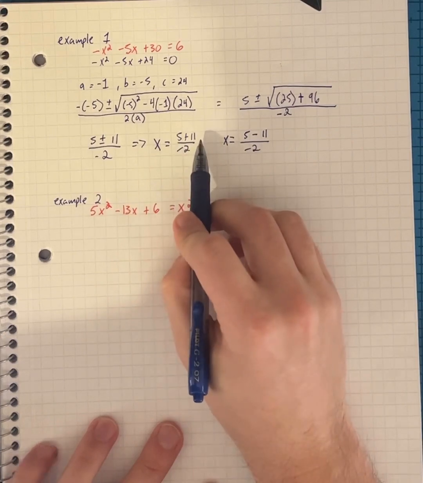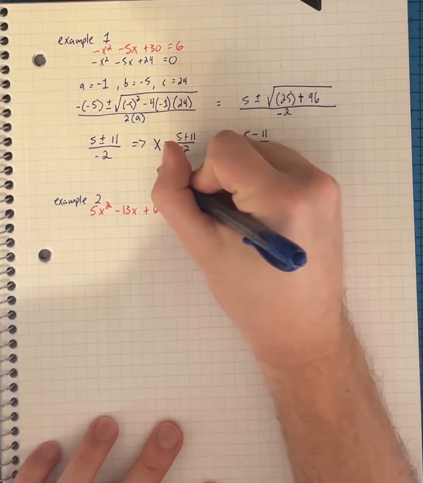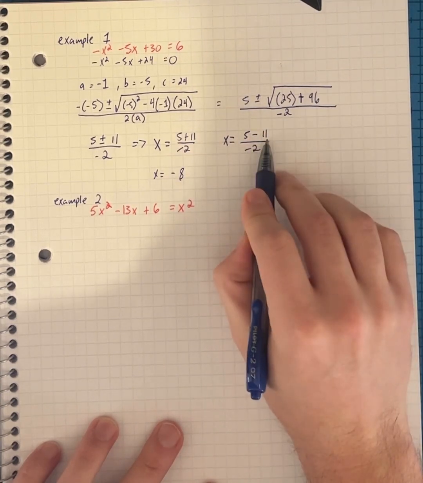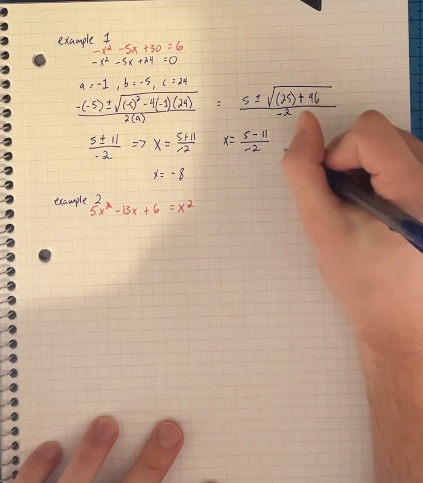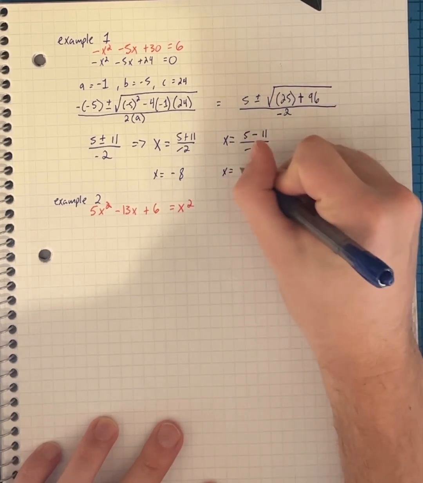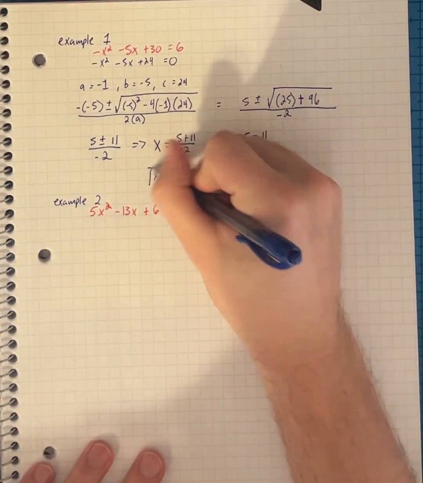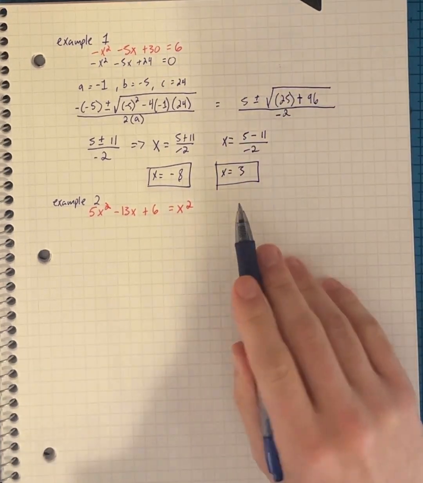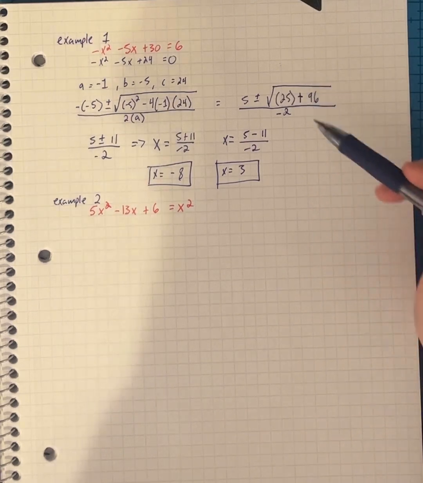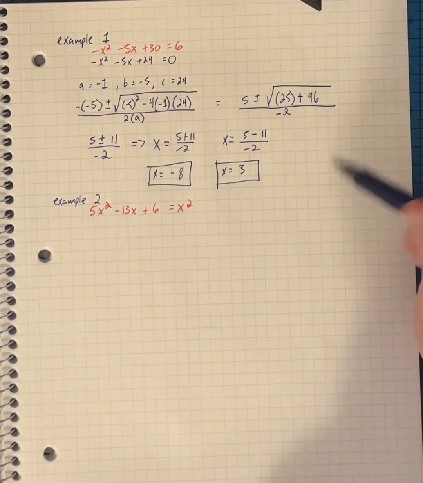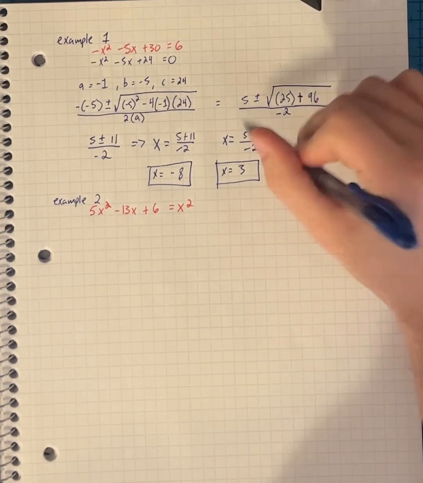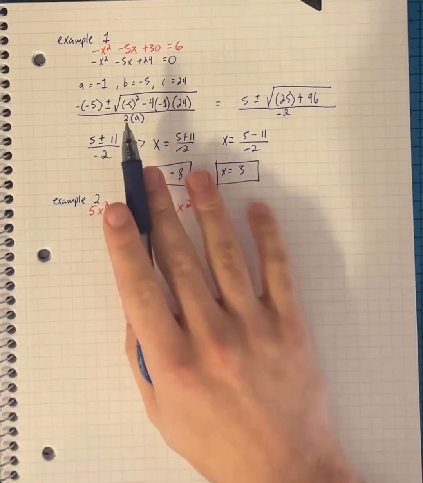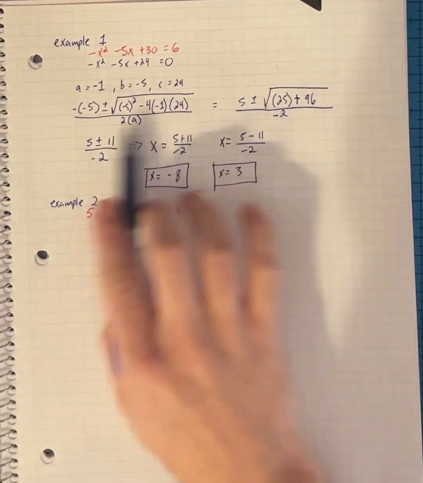So 5 plus 11 is 16 divided by negative 2 is x equals negative 8. 5 minus 11 is negative 6. Negative 6 over negative 2 is x equals 3, right? So you can go and check our last examples, but this is basically a different way of doing the same factoring that we were doing. And it's typically a little bit easier if you don't get lost with the square roots and all the calculations that are taking place in here. Use your calculator for all of this.